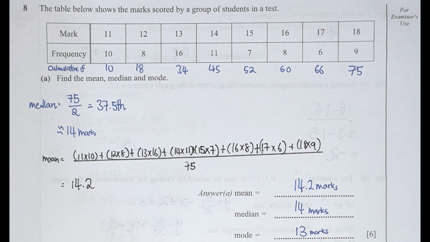So this 37.5 falls under the marks with 14. And the mode here is the highest frequency count. This one will be at marks 13.